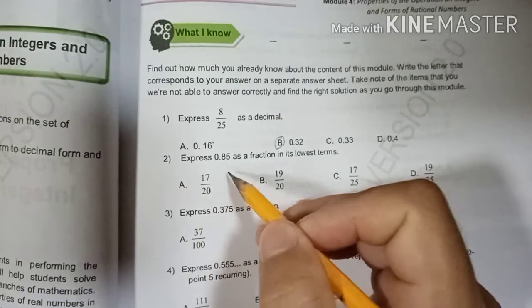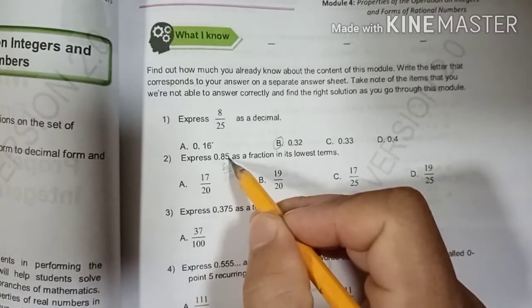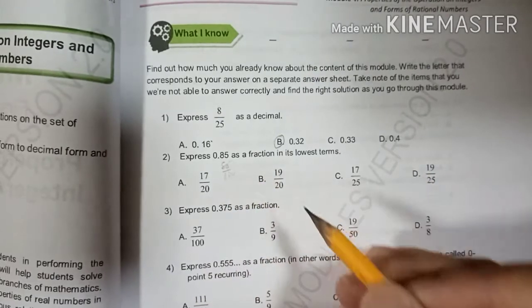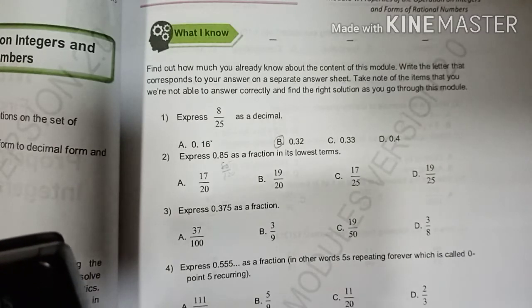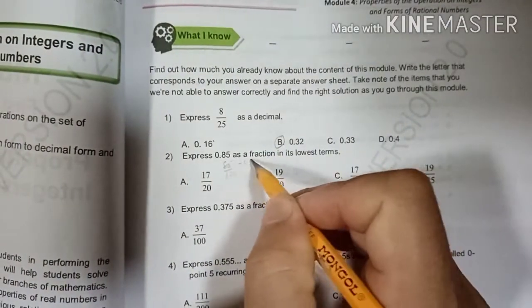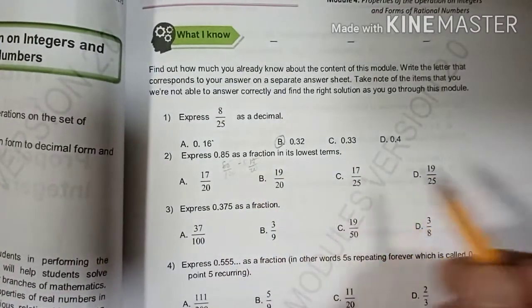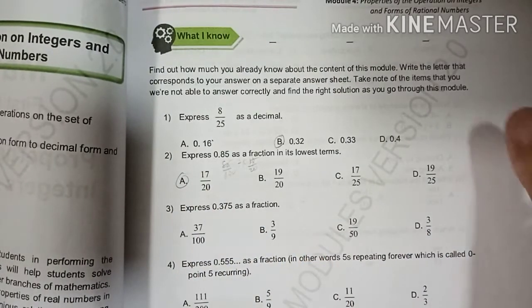This is solved as 85 over 100, because the last digit 5 is in the hundredths place, so the denominator is 100. So 85 over 100. Then reduce to lowest term, so divide by 5. 85 divided by 5 is 17. So 17 over 20. So letter A.